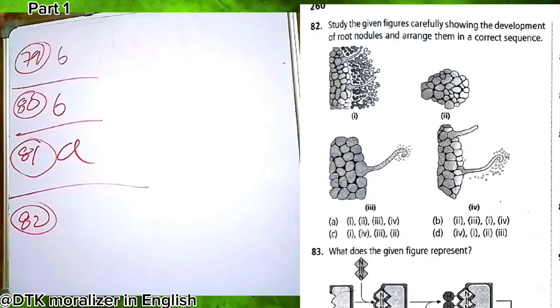Now question number 82. Diagrams are given. We have to arrange them in the correct sequence.